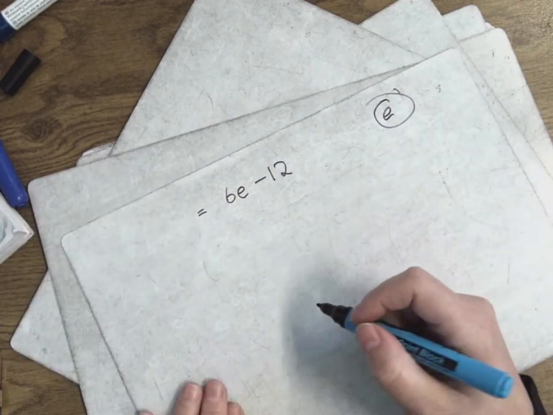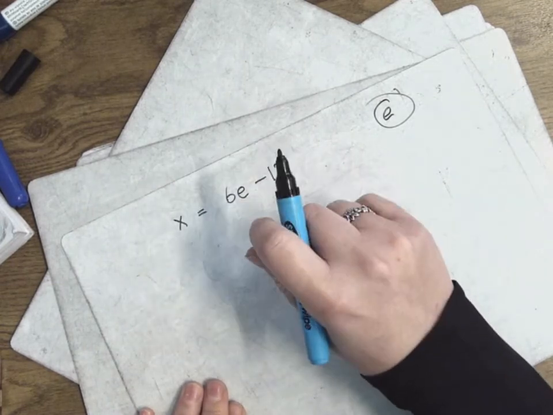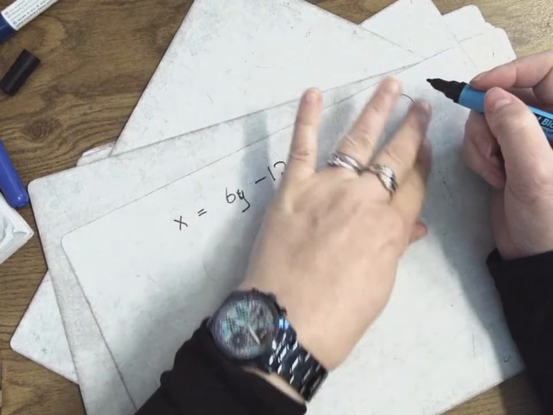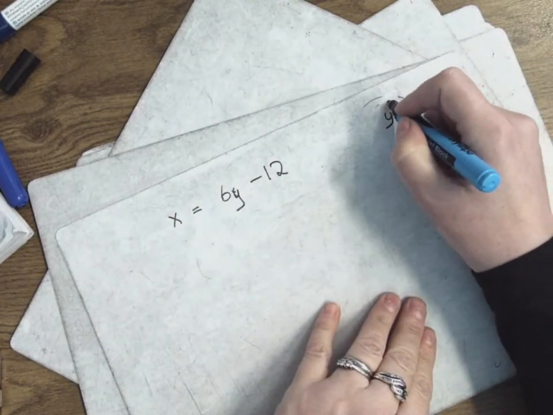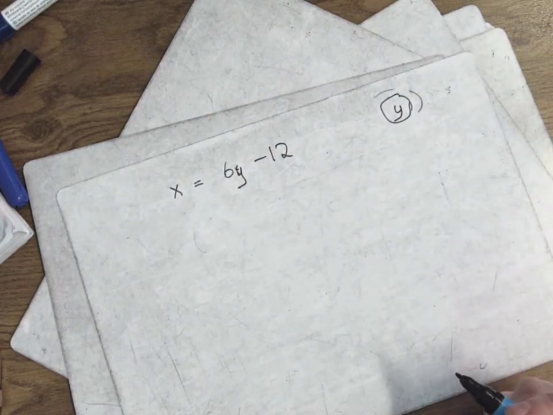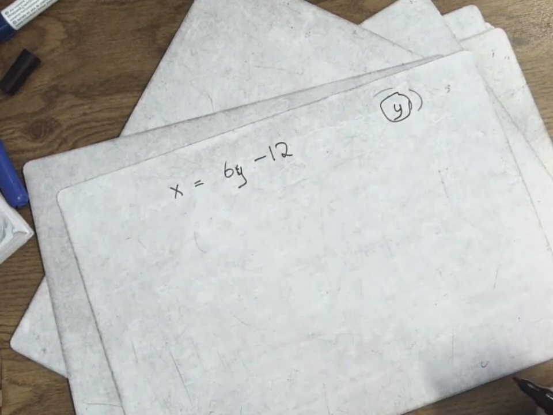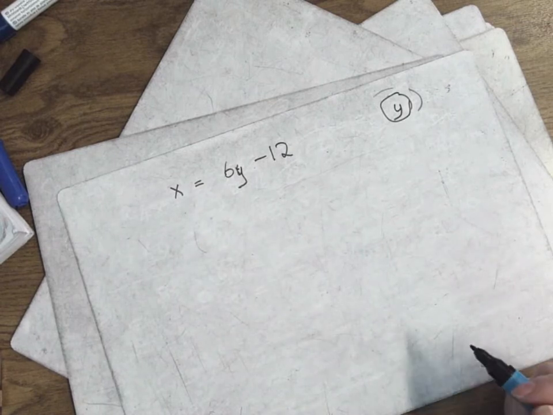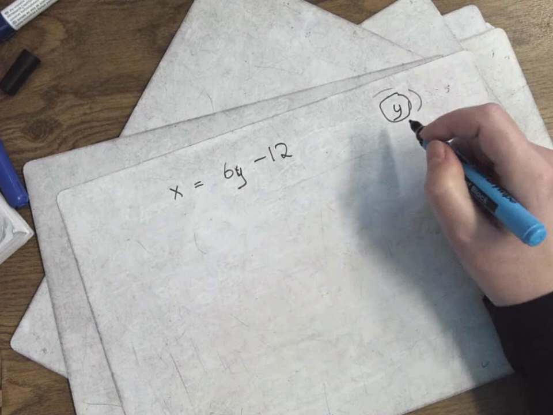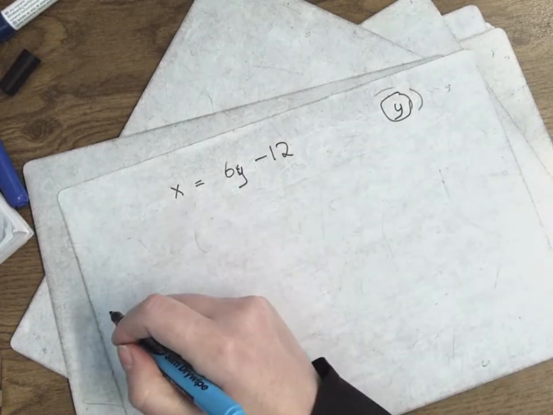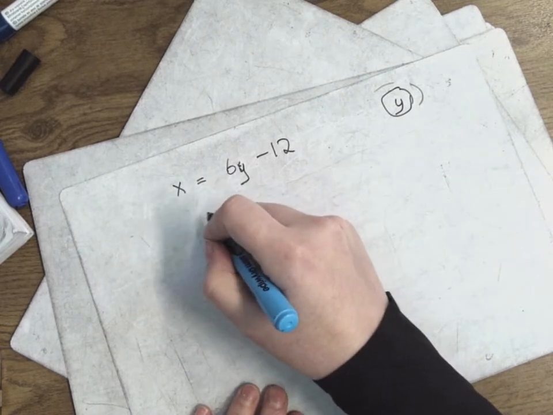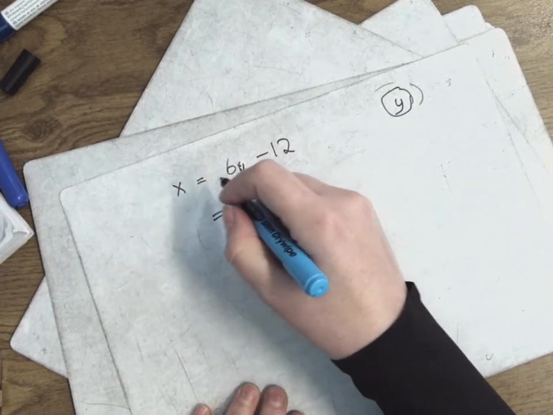Would you prefer if I just did X and Y? Okay, so make Y the subject of the formula. So at this present moment in time, what's the subject of the formula? X, because X equals everything else. Now they want you to change it, move it around, so that Y equals everything else. That just means bring everything with a Y in it to the left-hand side, bring everything else to the right.